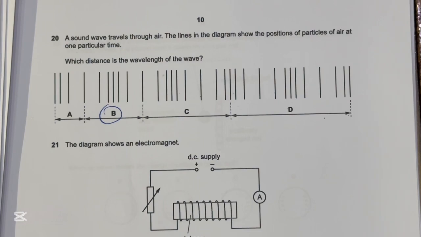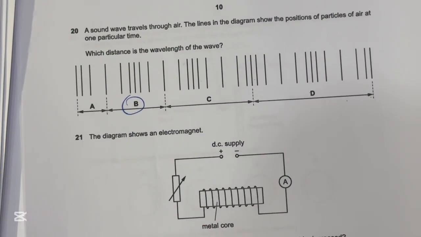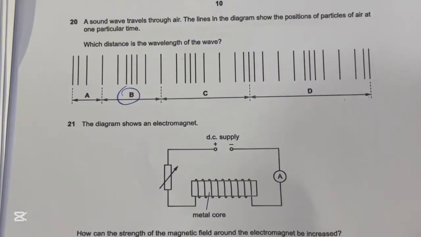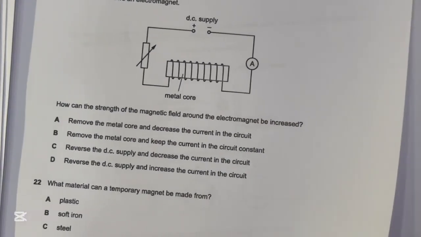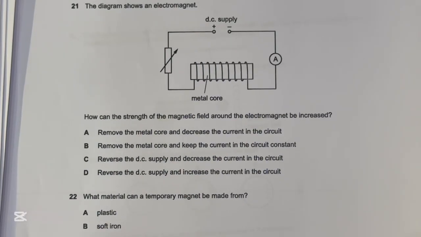Moving to question number 21. The diagram shows an electromagnet. How can the strength of the magnetic field around the electromagnet be increased? Remove the metal core and decrease the current in the coil. Remove the metal core and keep the current in the circuit constant. Remove the DC supply and decrease the current in the coil. Reverse the DC supply and increase the current. Yes, this is the right choice. If you increase the current and reverse the DC supply, it will oppose. So option D is the right choice.